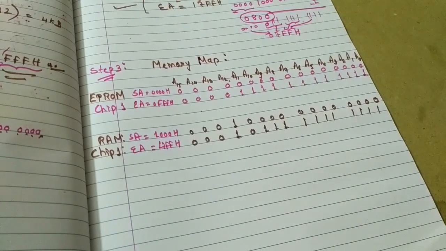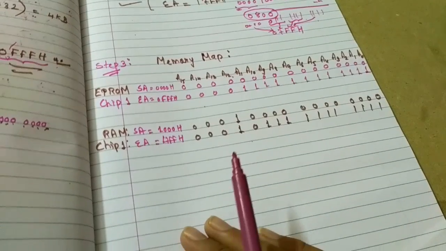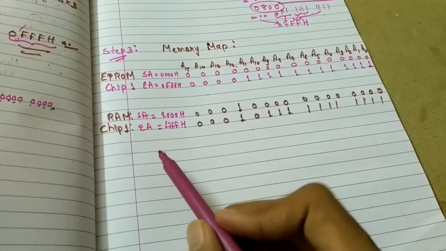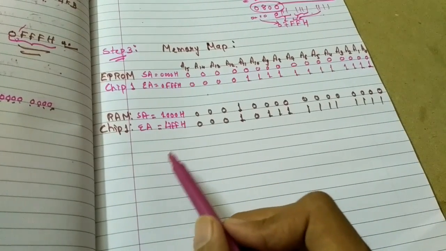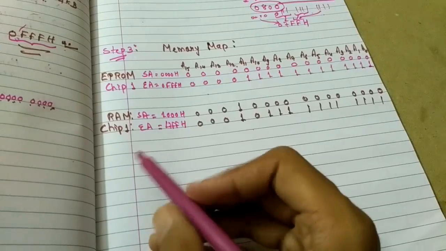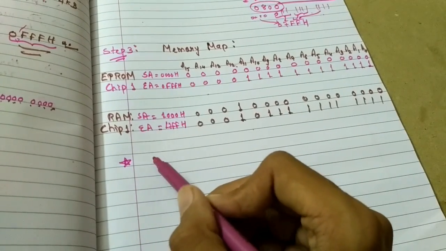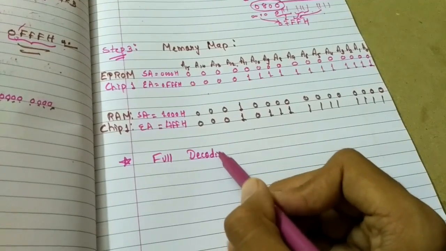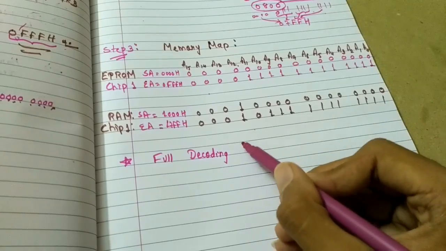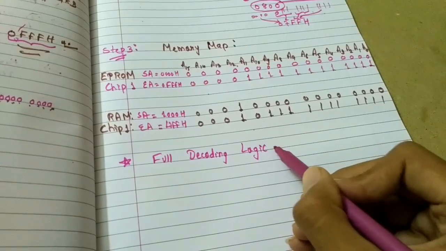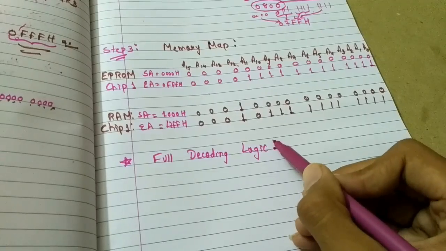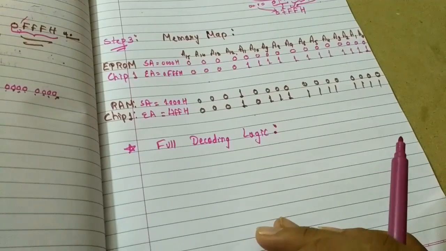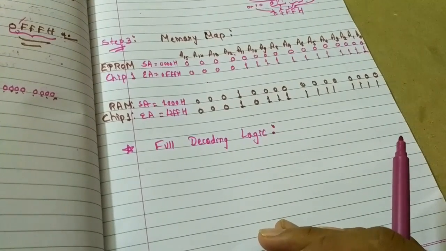Now as discussed earlier, we have two decoding logics. The first one is full decoding and the other is partial decoding. Here we will use the full decoding logic. Now what to do in this logic first?